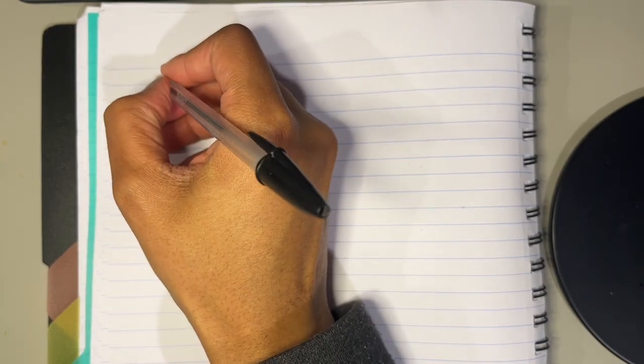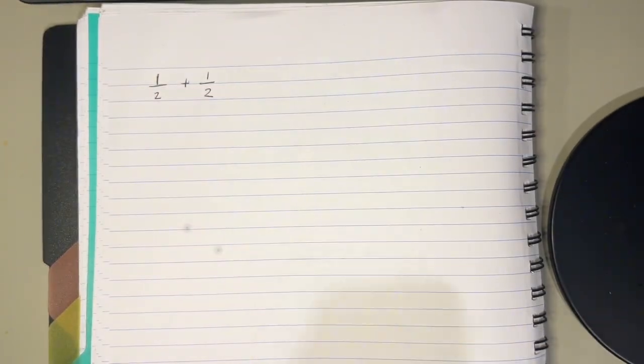Okay, so in this video we're going to be talking about adding fractions. Adding fractions is something that's considered difficult in secondary maths. In our secondary maths education module, we are talking about how we would explain it to secondary school students. An easy example of adding fractions would be 1/2 plus 1/2.